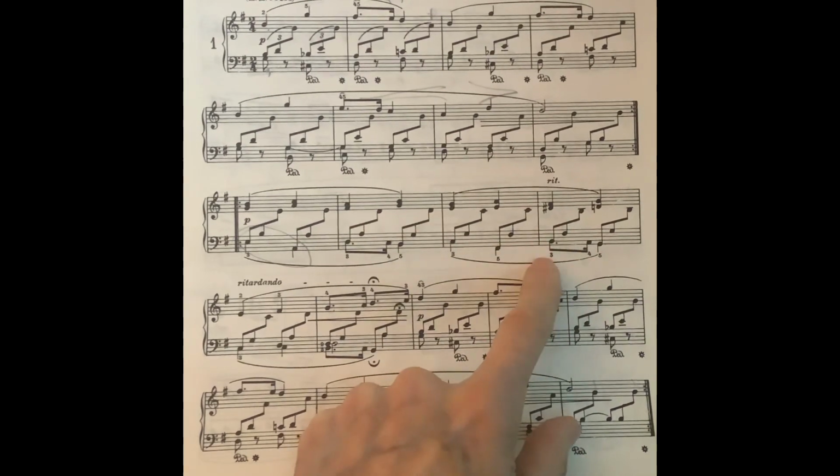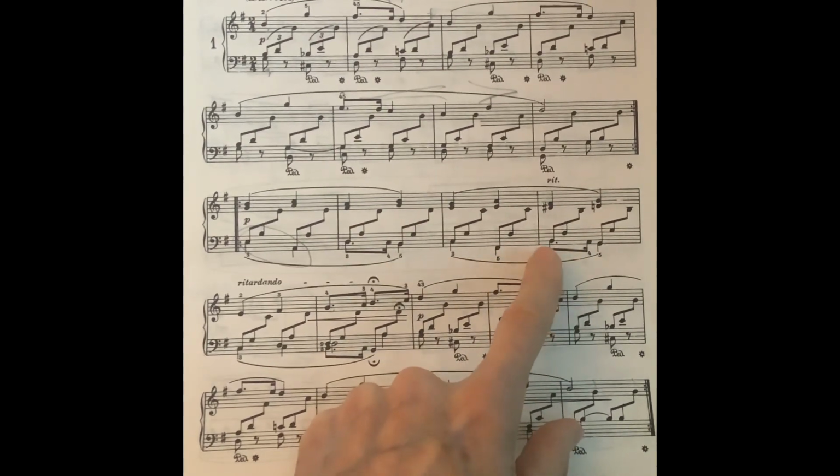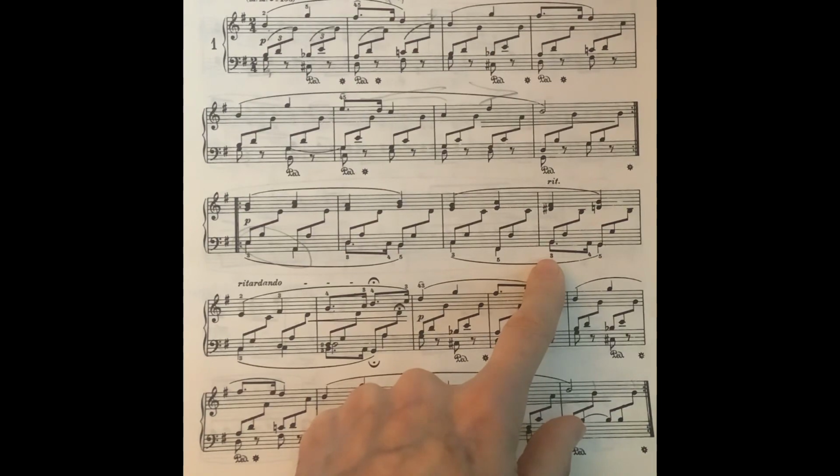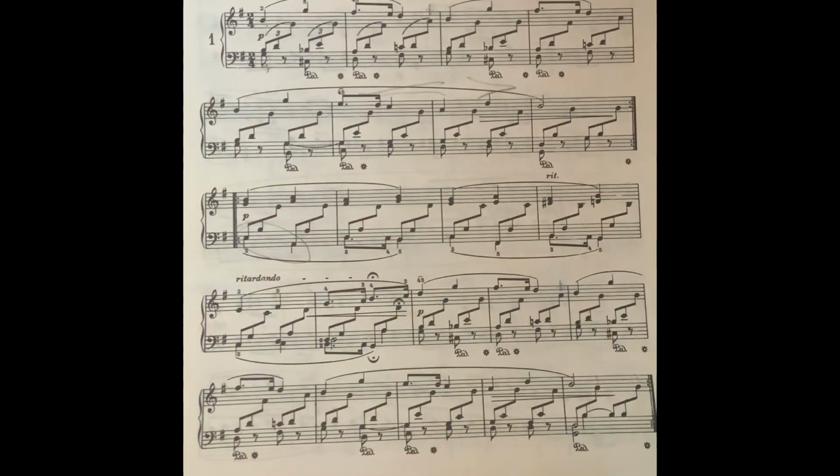But Schumann surprises us, and all great music has surprises. So if he did this, and played an E minor there, that would be expected. But he surprises us and does this. And there he gives us a G major.